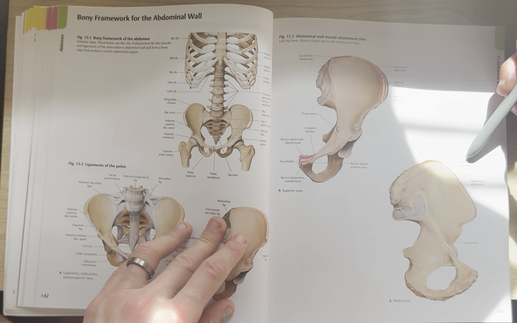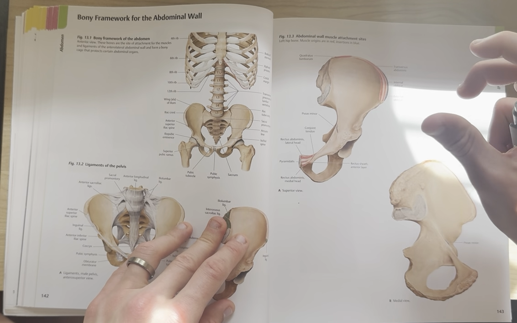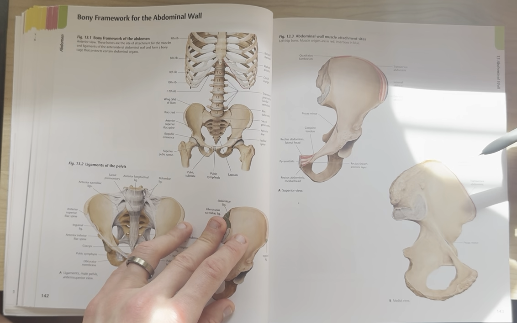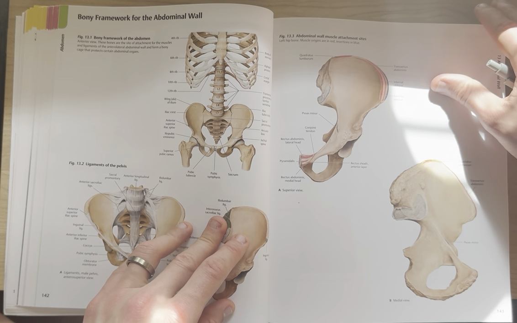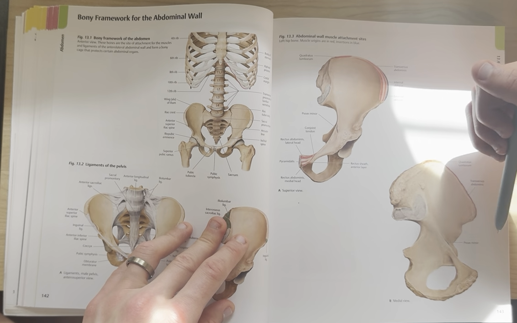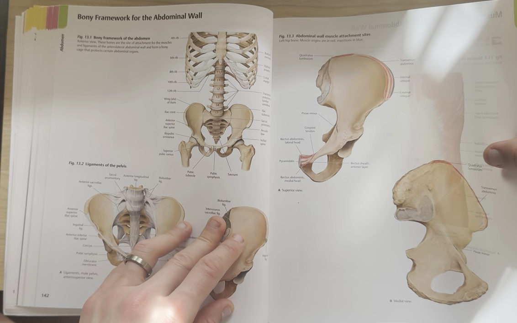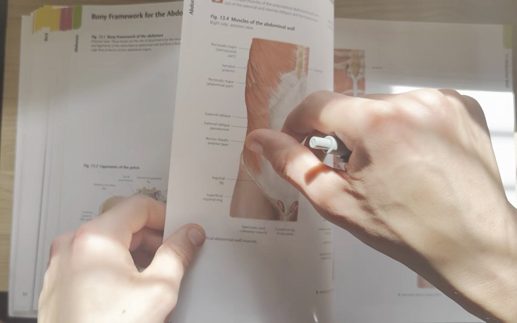We've got quadratus lumborum, and this is just kind of a tilted orientation. So this is a superior view, this is a medial view. Transversus abdominis can be seen here, and psoas minor. That almost feels like a redundant view, but I guess they are highlighting just the way that those muscles relate.